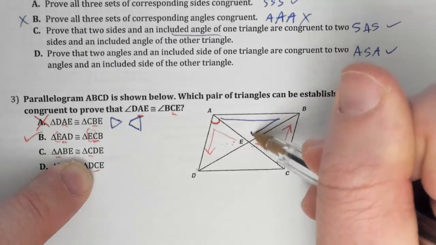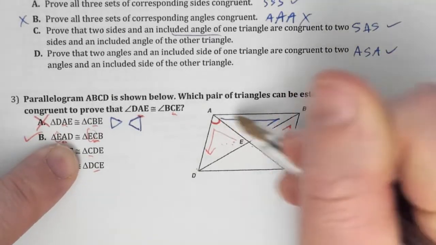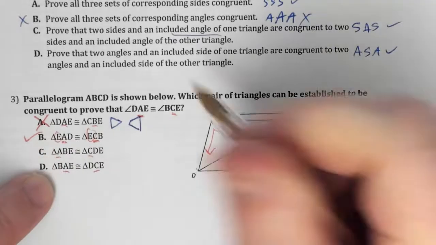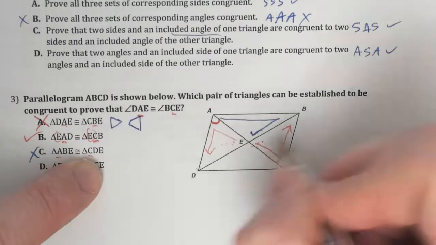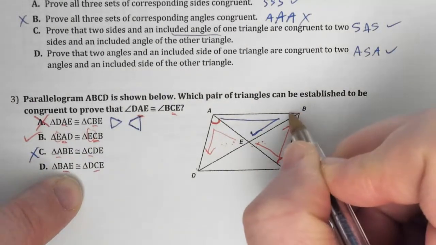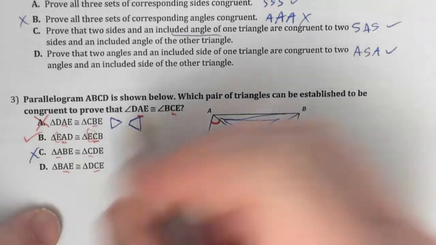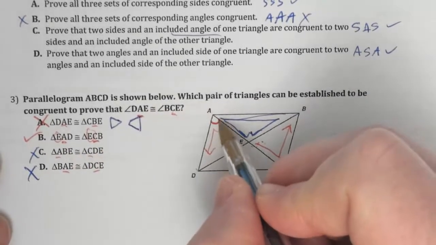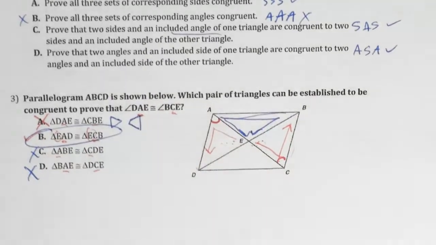E. Okay, already this feels wrong because that angle that they gave to us is not even a part of this triangle that we're making. So that's not going to work at all. Okay, and how about, and I'm not even going to bother with the other part, how about BAE? So BAE, see, that's not even part of the triangle that we're talking about. So this angle has to be part of the triangle. So the only one that worked was B.